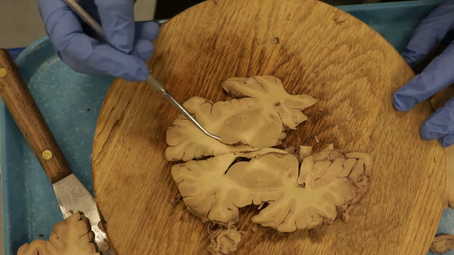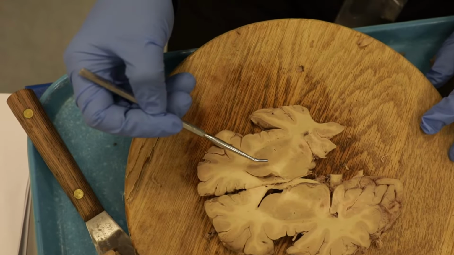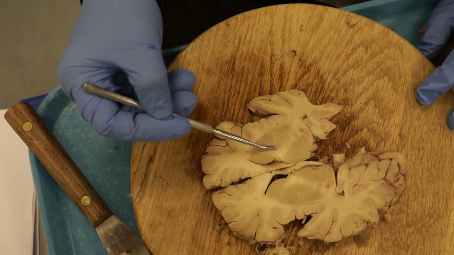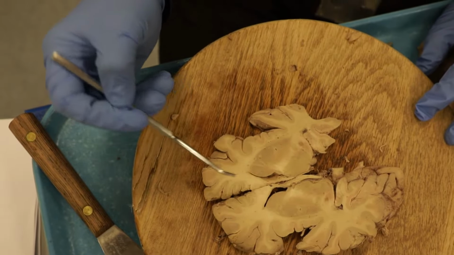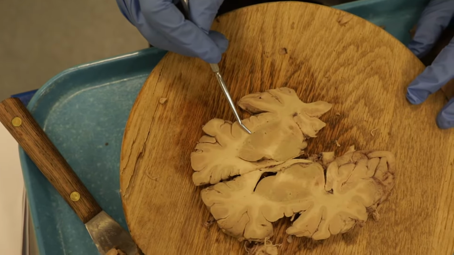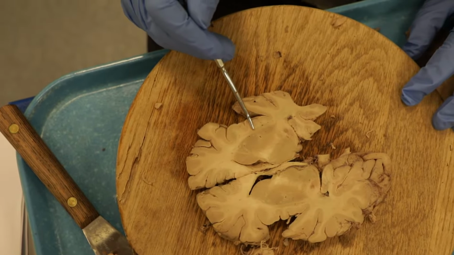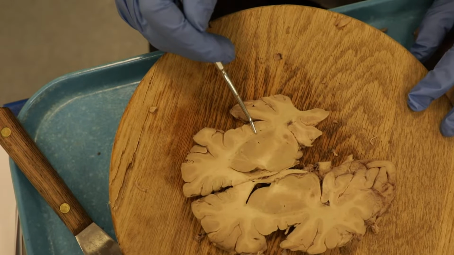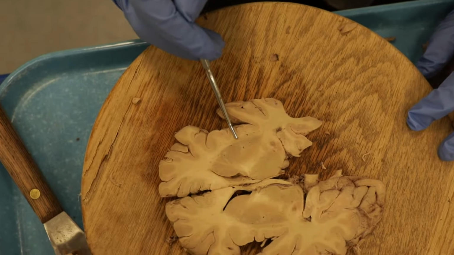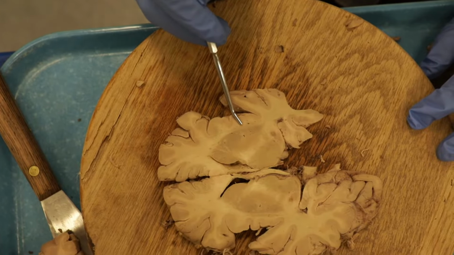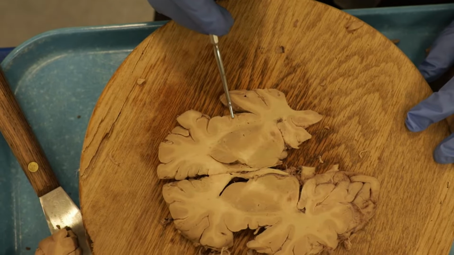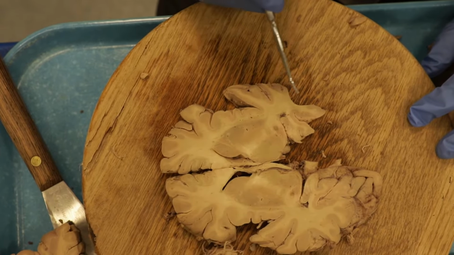Okay, let me come over to this side now, and let's do the same thing. As we go out from the globus pallidus to the putamen, we can still see our external capsule. Now is, I think, the best look we've had at the claustrum right here. And then the extreme capsule, and then the insular cortex.